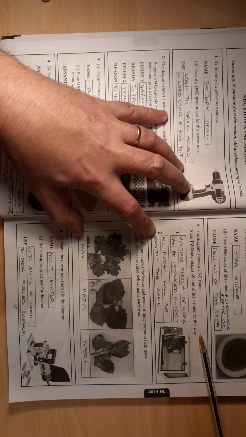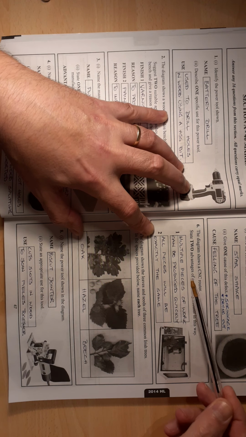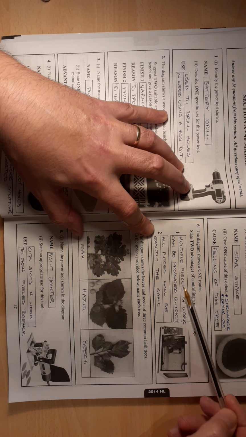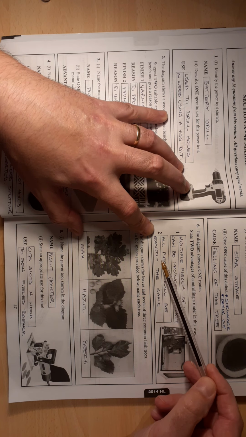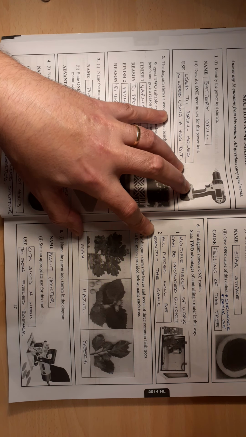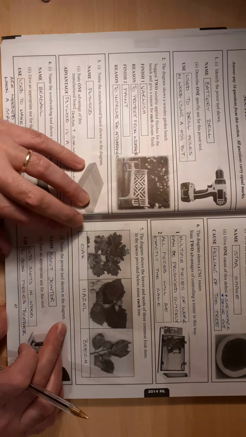A CNC router, the advantages of it are multiple pieces of work can be produced very quickly, and all pieces will be exactly the same. Once you set the program to the correct measurements, all pieces will remain the same.